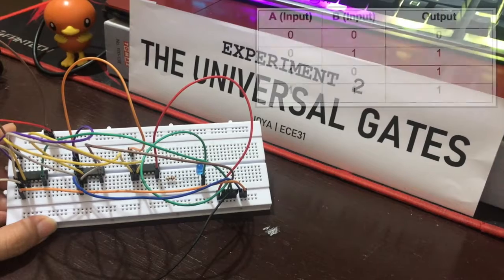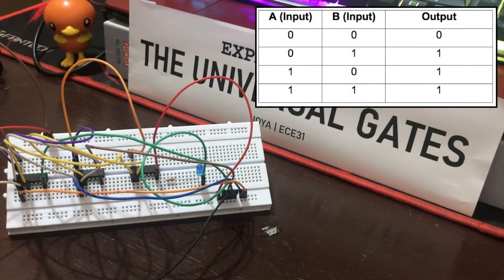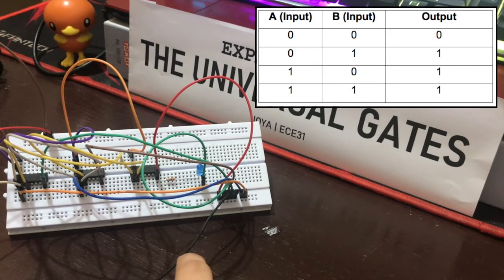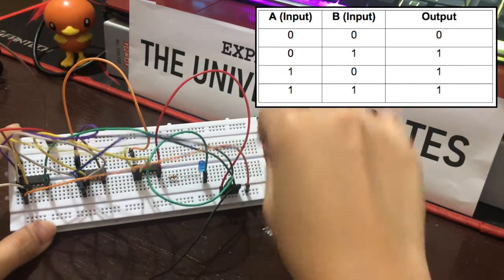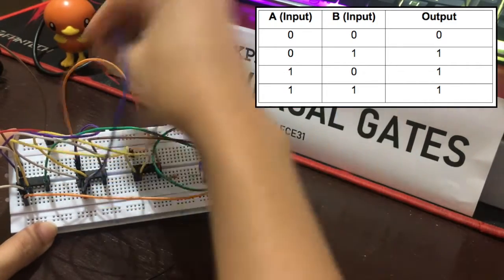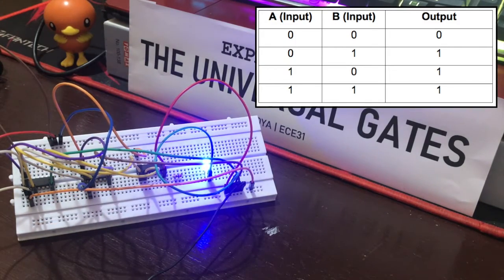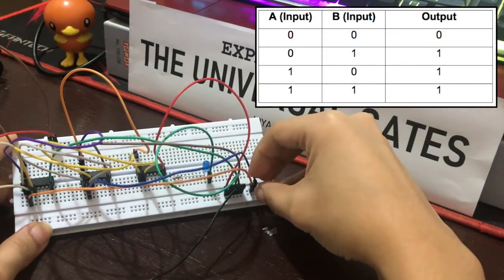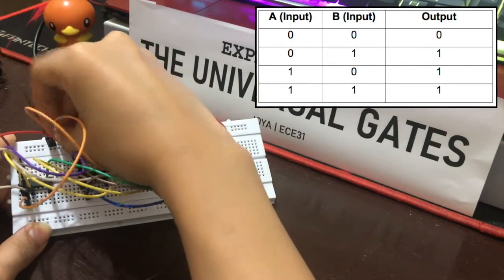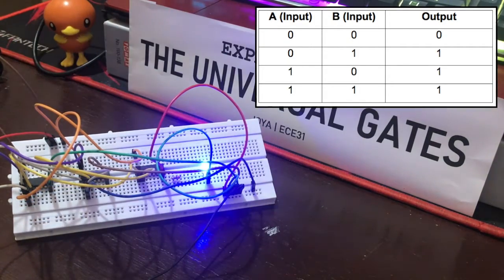So the results of OR operation using NAND gates show that when both input terminals are 0, output is 0. And when only B is 1, output is 1. When only A is 1, output is 1.